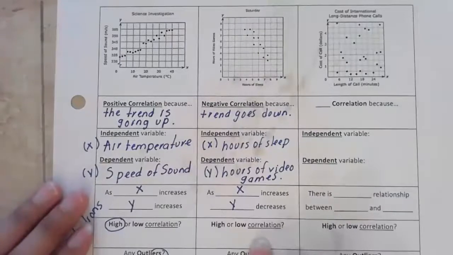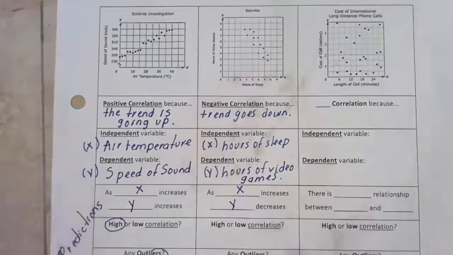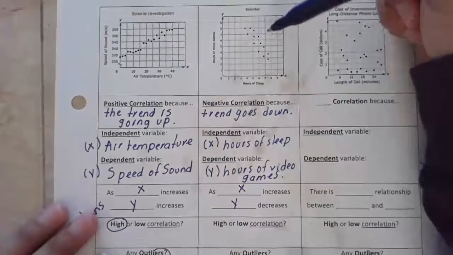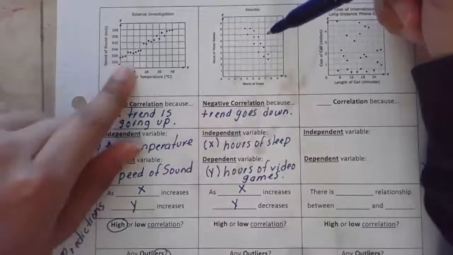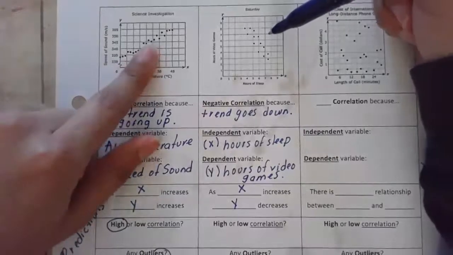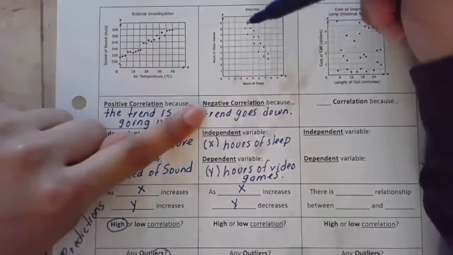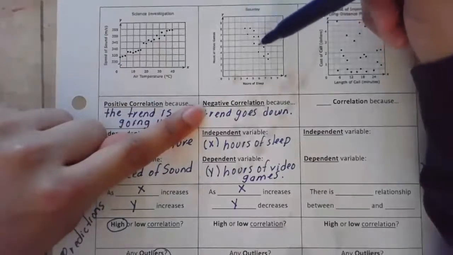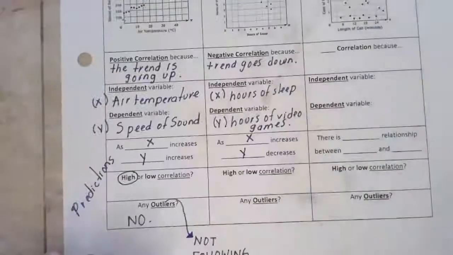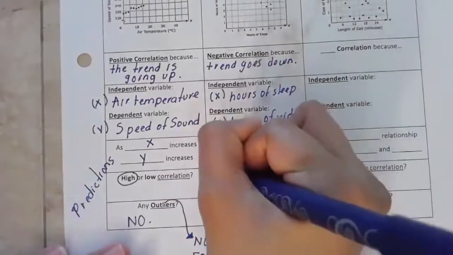So let's look at the points. Is this correlation high or low? If we look at these, it's not as close as the first one, right? But this is still pretty close because we can clearly see it going down. So this correlation is high.